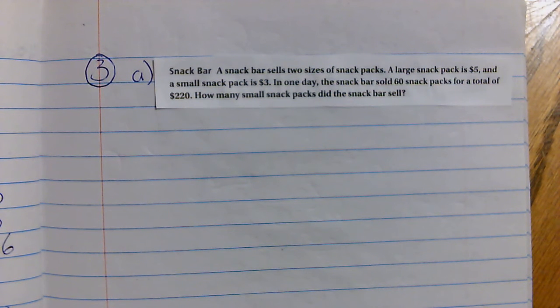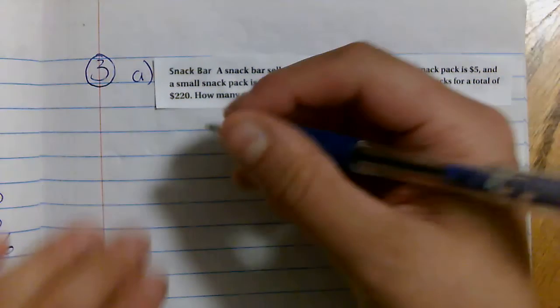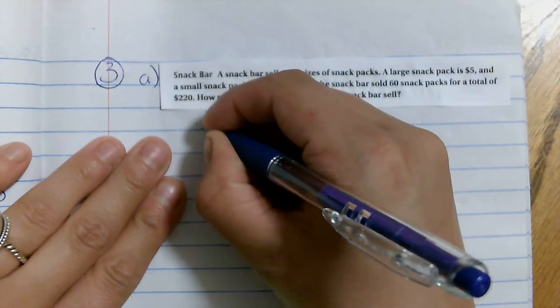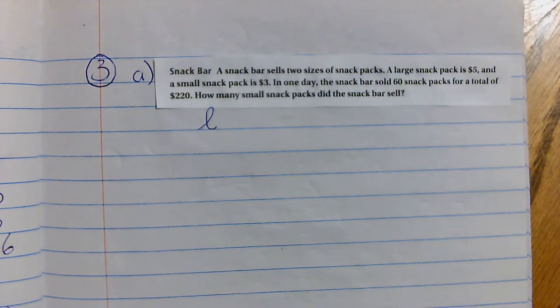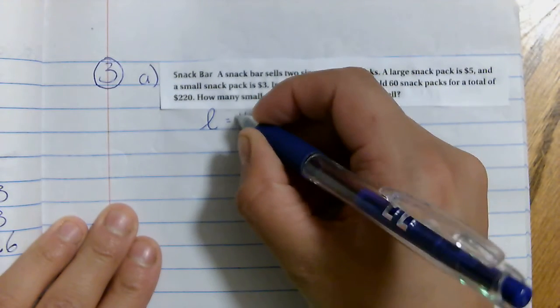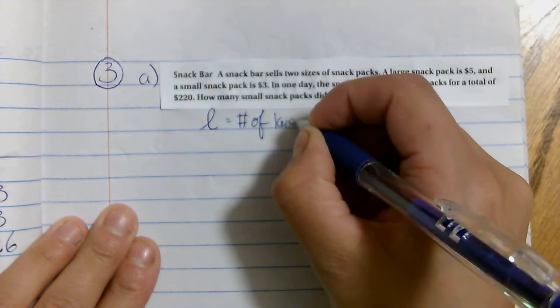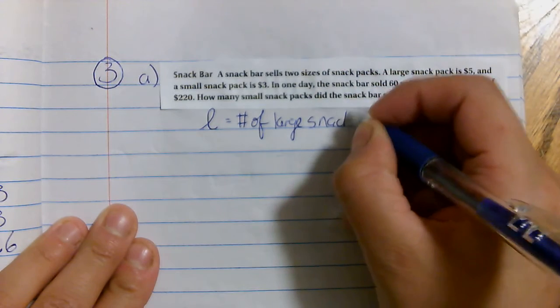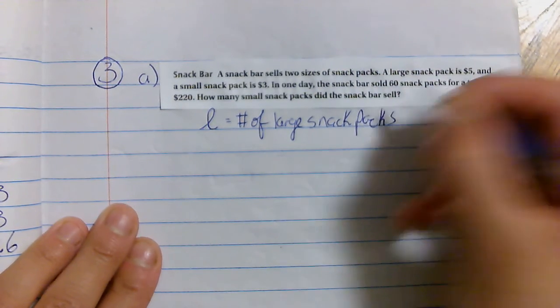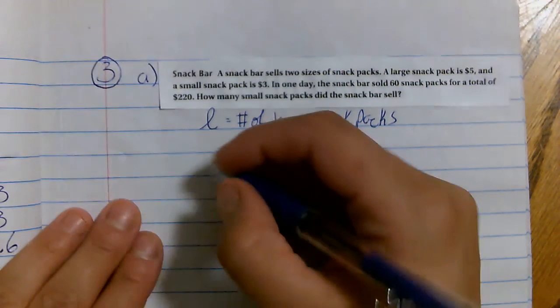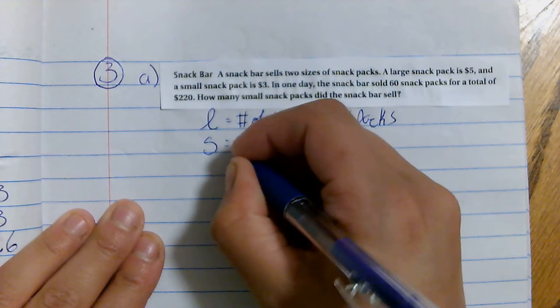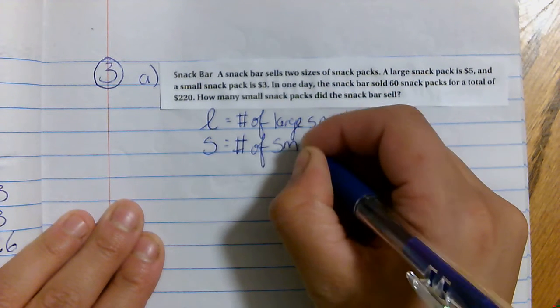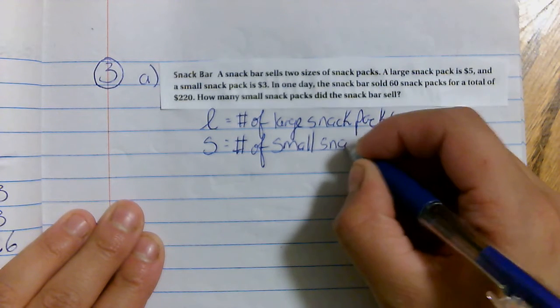Alright, so before we even get started, I'm going to go ahead and use two variables to represent the two different things that I'm talking about, large snack pack and small snack pack. I'm going to use L, and I'm actually going to write it as a cursive L so I don't confuse it for a 1. I'm going to use L to mean the number of large snack packs. And I will use an S to represent the number of small snack packs.